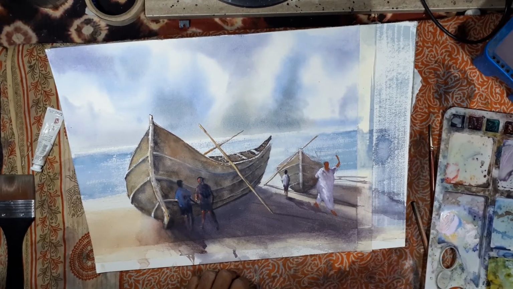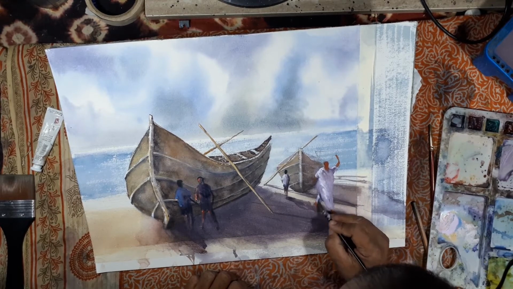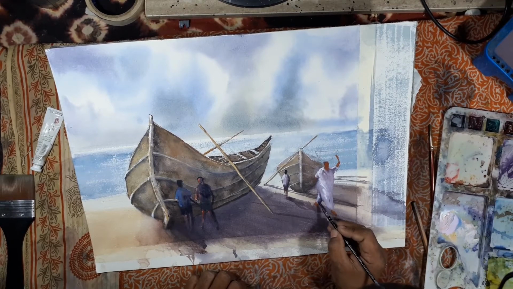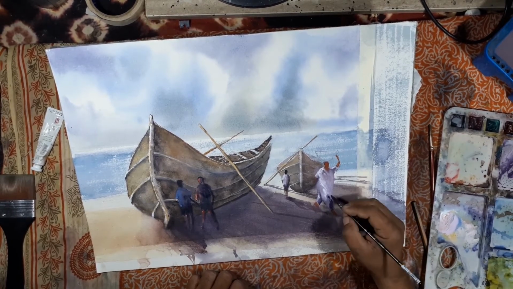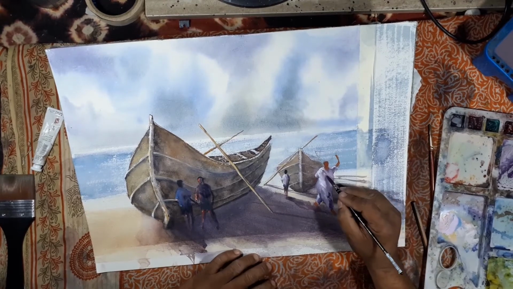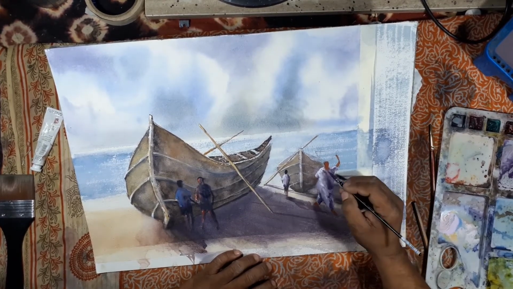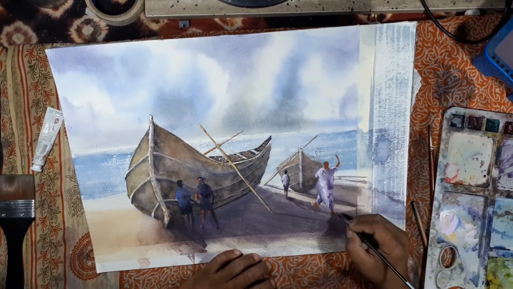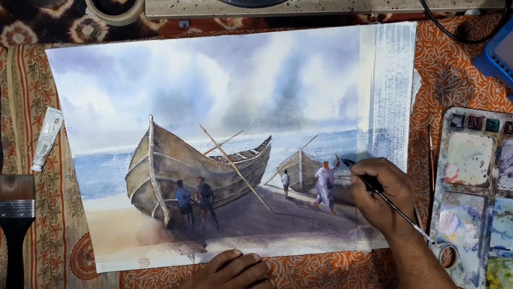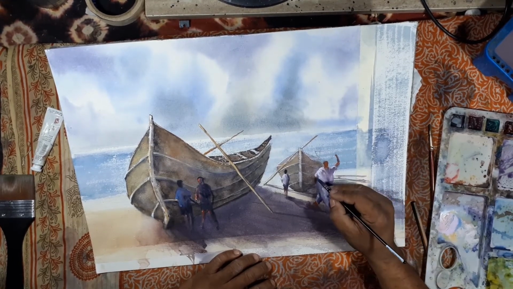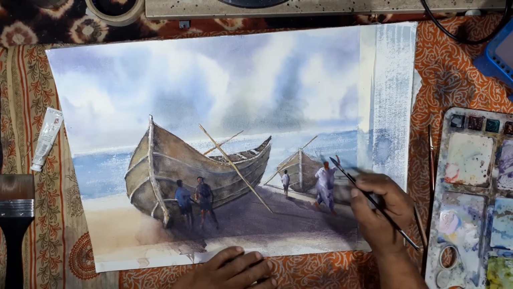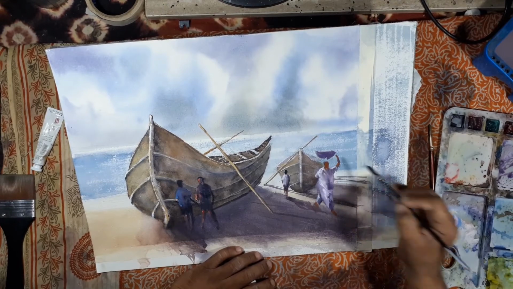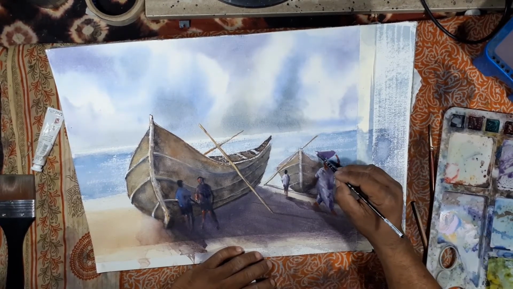Okay, so just adding more details over here. See, over here it will be slightly darker. From here also it will be slightly darker. This side will be darker because this is against the light, and so this will be darker. This will be darker. Let's make this purple. Let's add in a bit of white here.